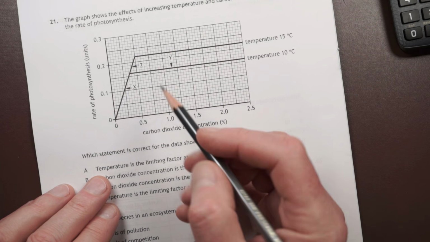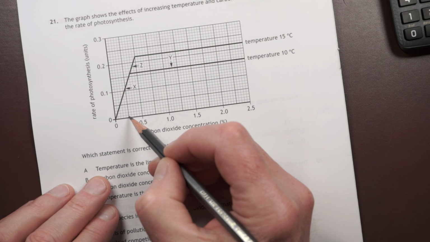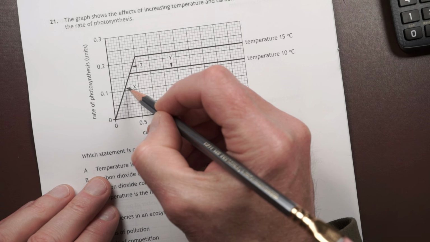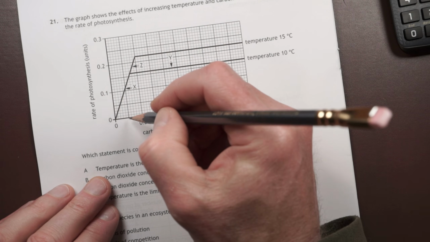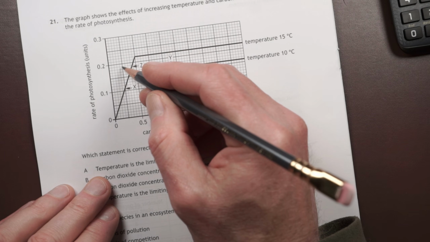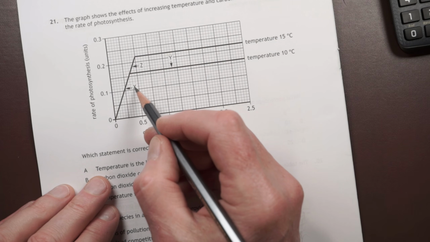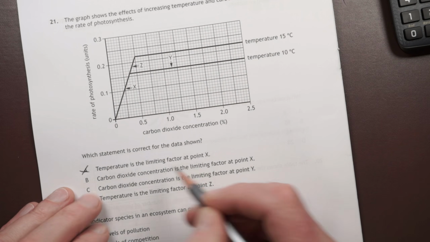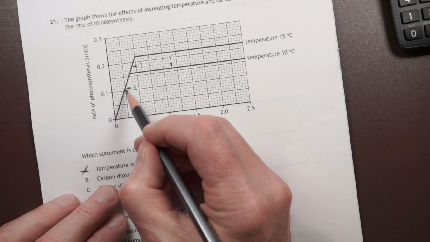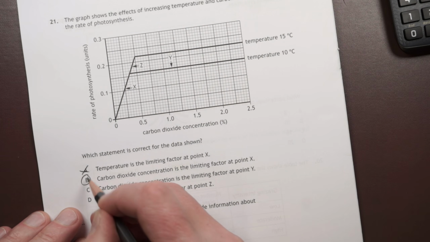No, because what's happening at point X is that you need more carbon dioxide to get a faster reaction. So carbon dioxide is the limiting factor at point X. If you don't have more carbon dioxide, you don't get a faster reaction. Therefore, that's the limiting factor, not temperature, so that's wrong. Carbon dioxide concentration is the limiting factor at point X. That's correct. So you cannot get more reaction until you get more carbon dioxide.